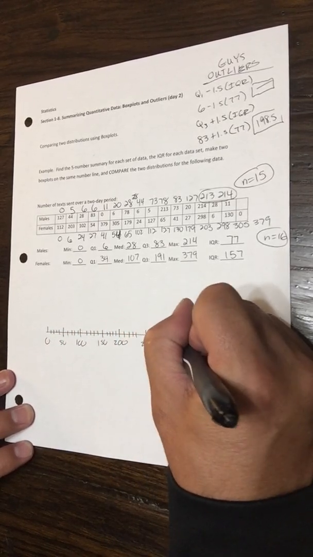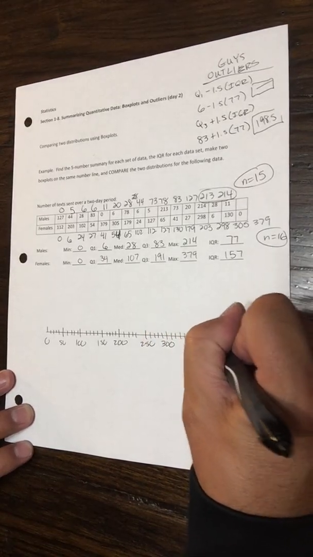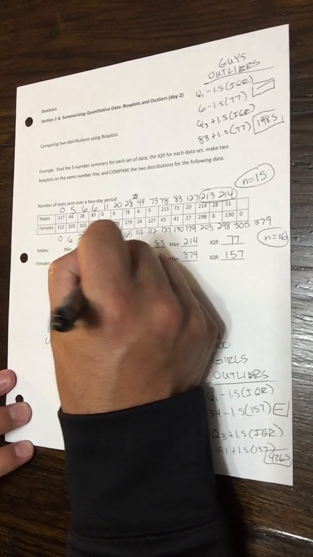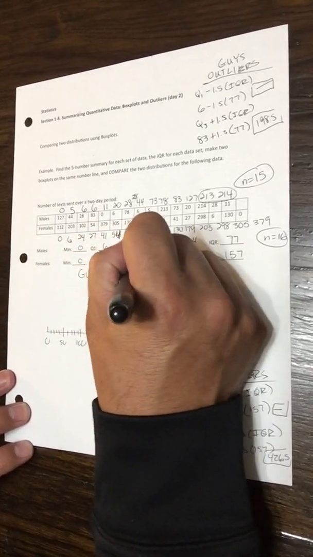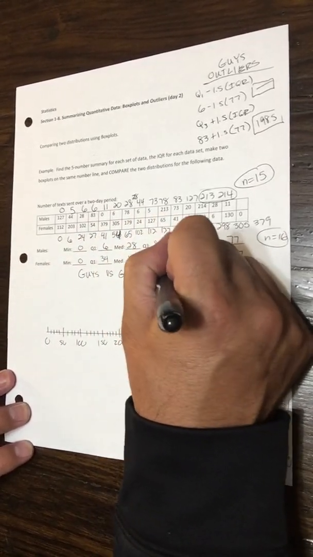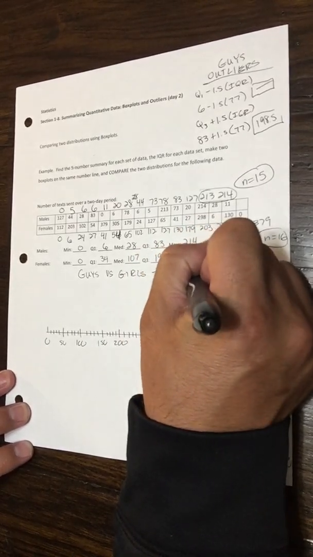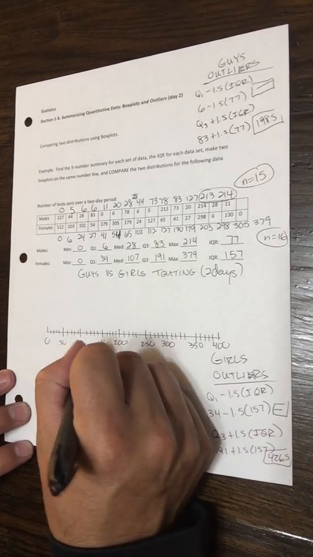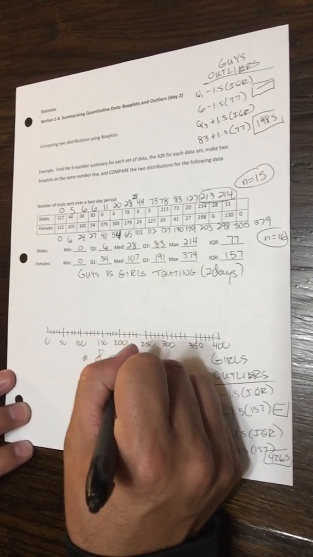box plots. You should always have a title on your box plot. You should always have labels. So, guys versus girls texting. We'll even put 2 days in parentheses. Okay, number of texts. That's going to be my label.